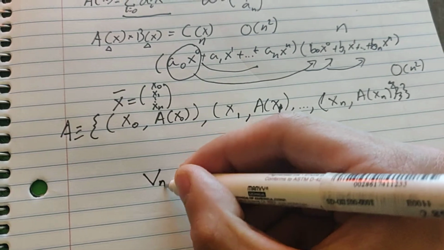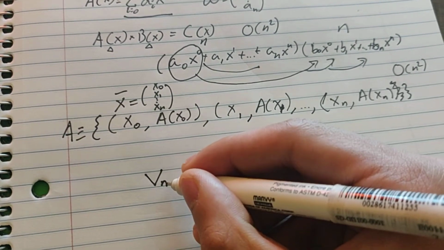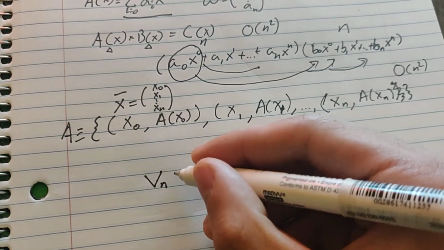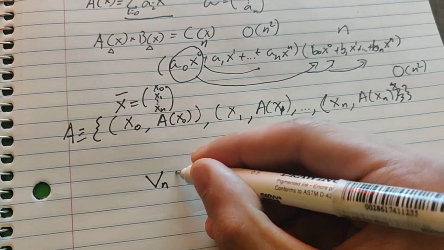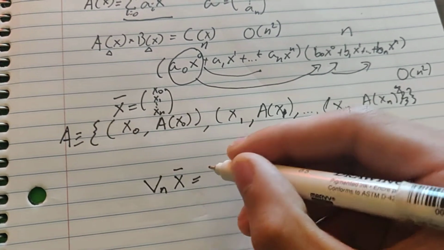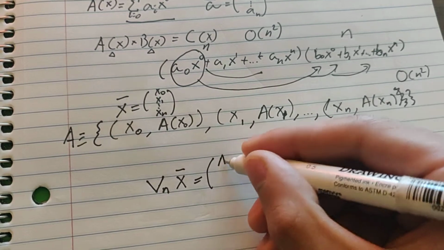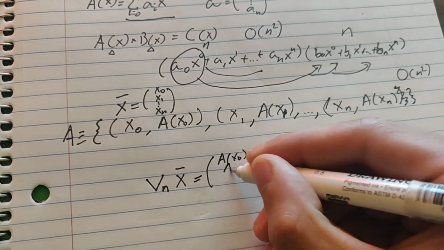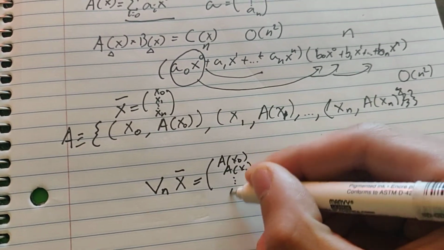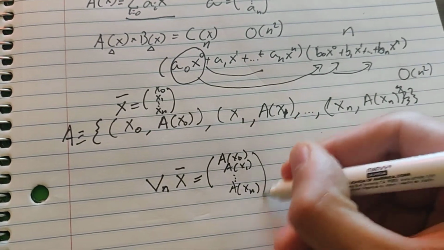Just know that it's invertible, and that V_n times x bar is going to equal the vector A(x0), A(x1), all the way down to A(xn).